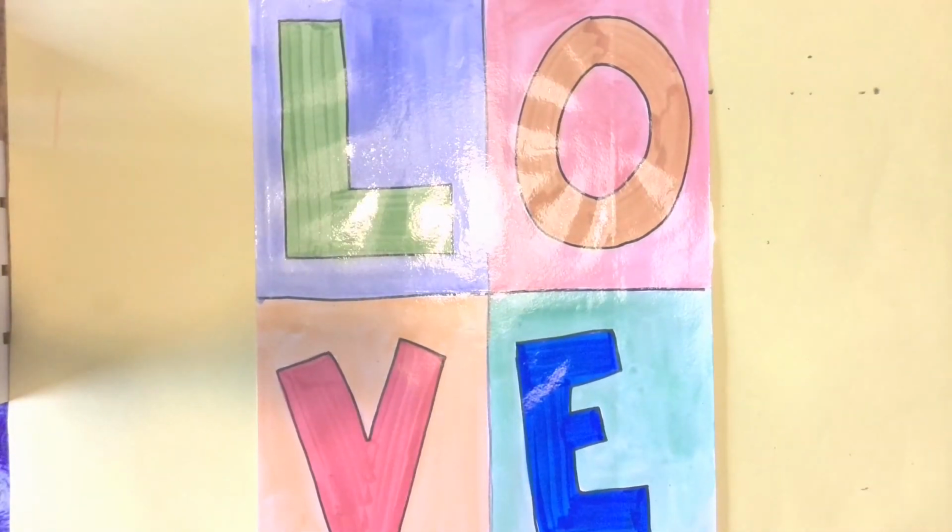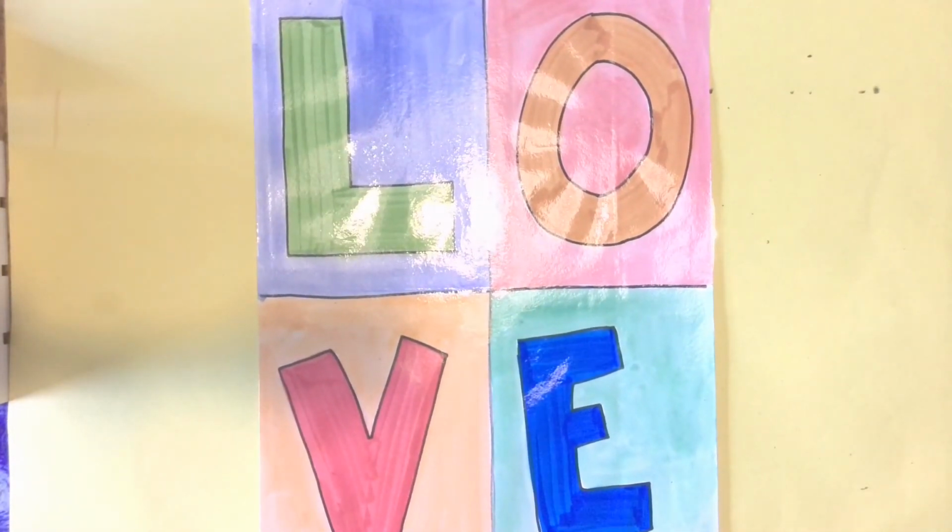Make sure you're drawing neatly, coloring completely, color it like a 4 no matter what you use. You can use markers, crayons, colored pencils, paint, whatever you want, whatever you have at home. I hope you have fun with it. Again, try to choose an uplifting word.